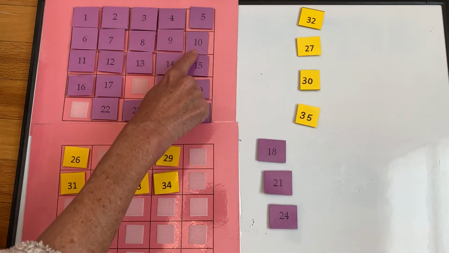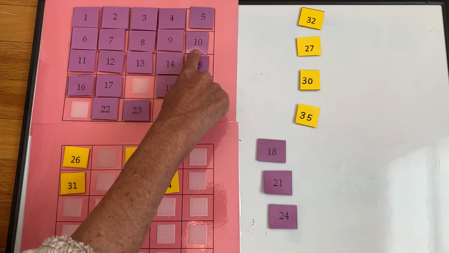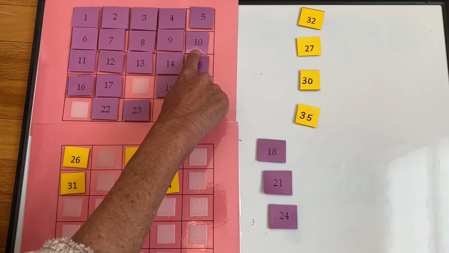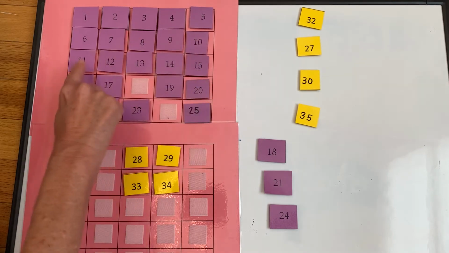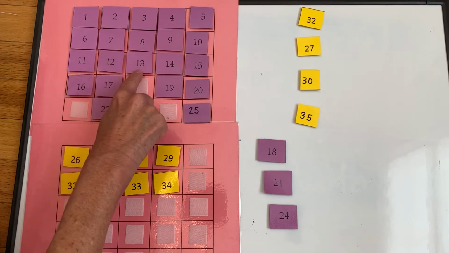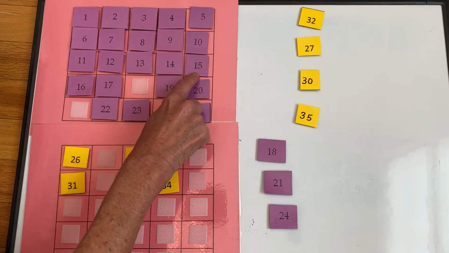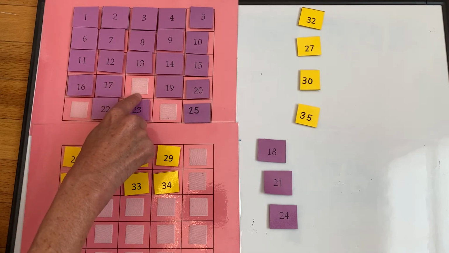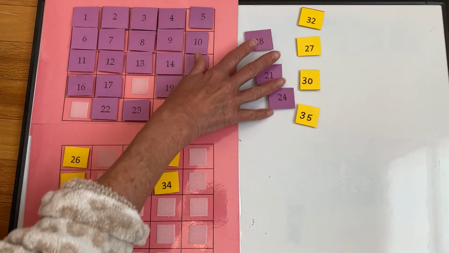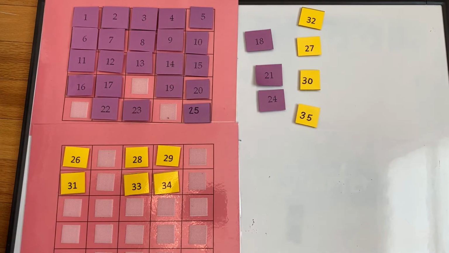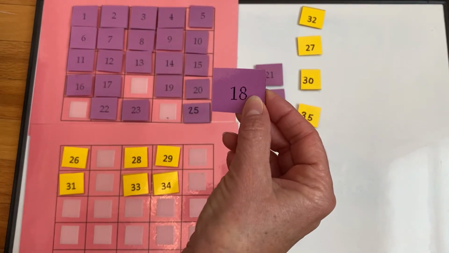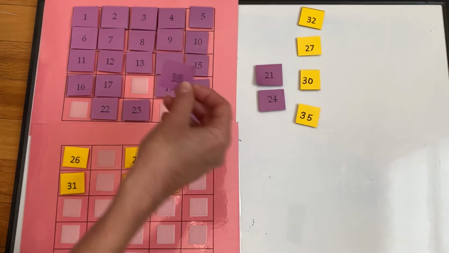All right, so let's put our finger back on number 10. Make sure you guys have your finger on number 10. Here we go. 10, 11, 12, 13, 14, 15, 16, 17, 18. Can you find 18 on the side or wherever you put your numbers? I see it. Did you choose this number? If you did, go ahead and put that on.